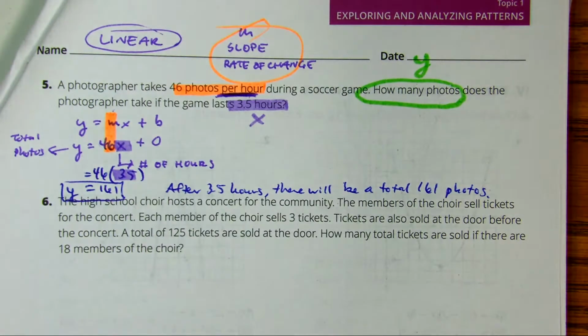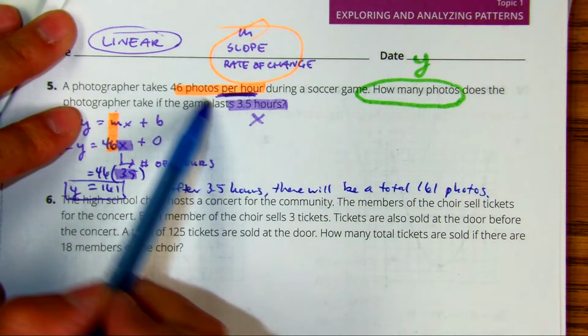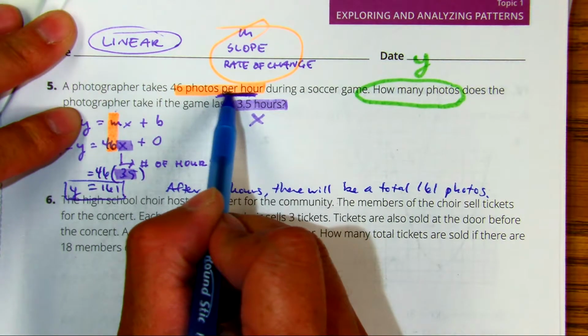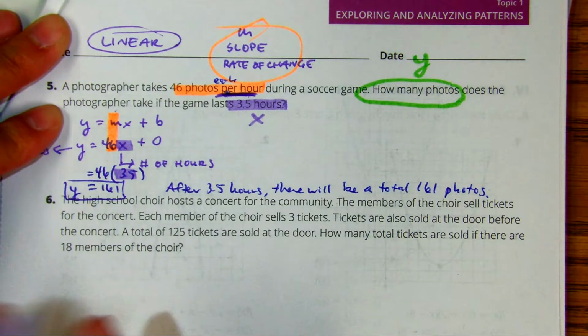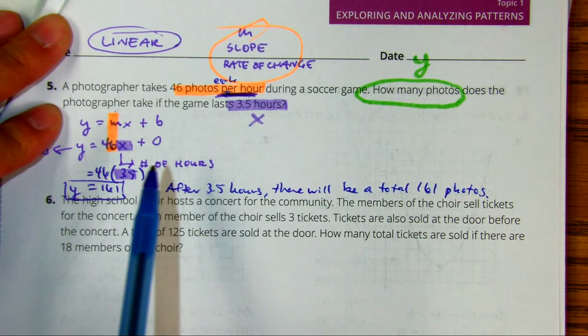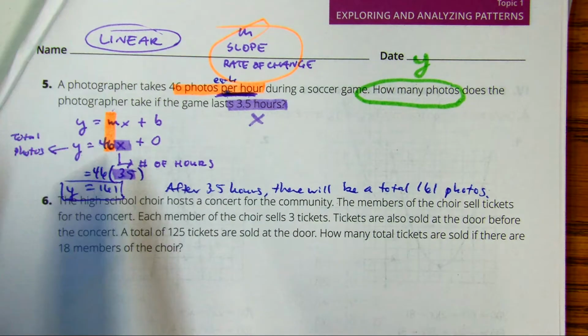So the tip in this problem is looking for keywords. Per or each is linear, right? In quadratics, there won't be any keywords. And in exponential, you're looking for something like double or triple every day.